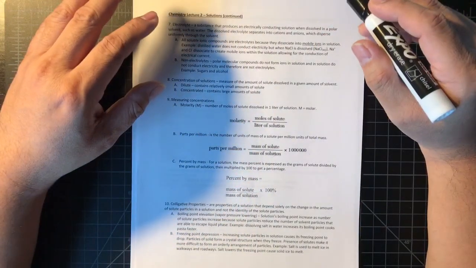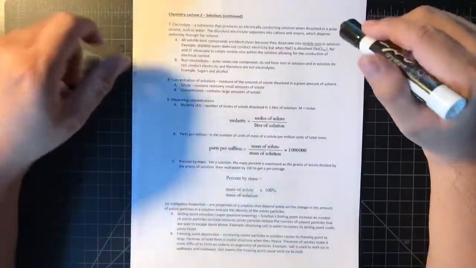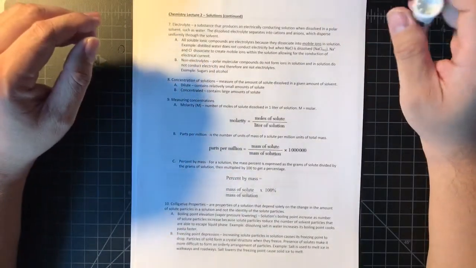So what is an example of freezing point depression?